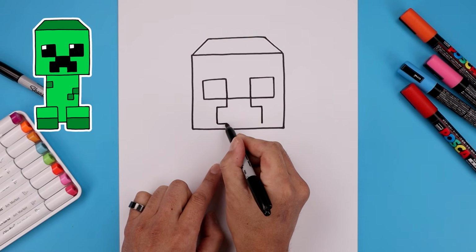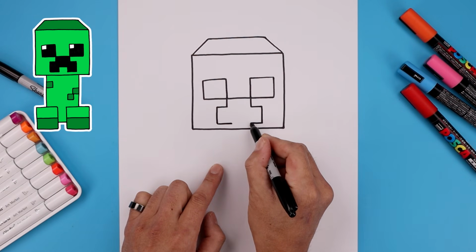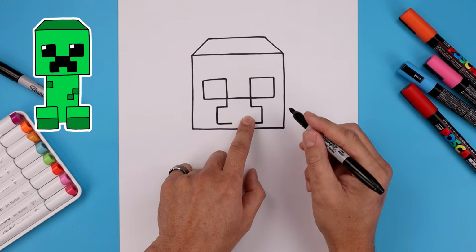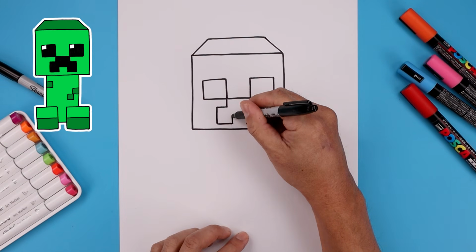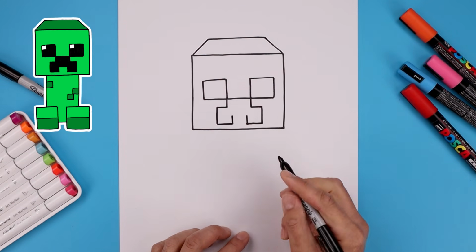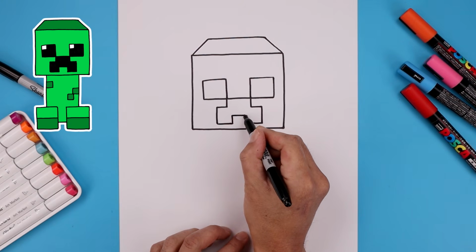Now let's pull this in, coming in. Now it's going to square off the inside. We're going to go up and we'll flatten this off.